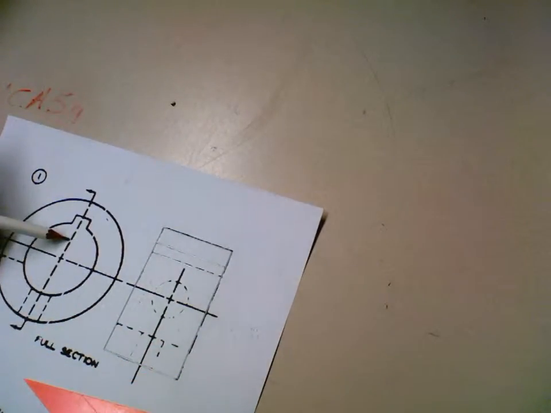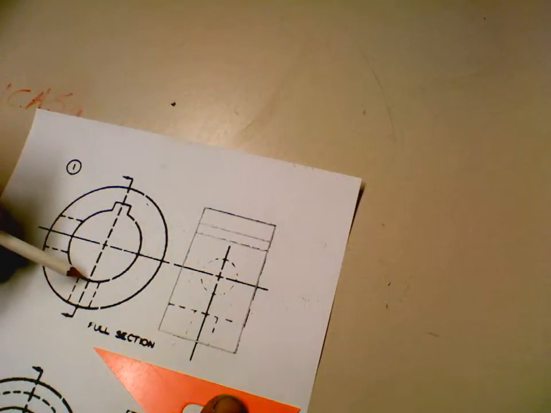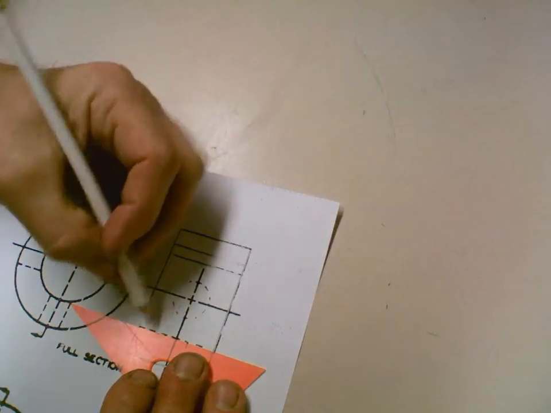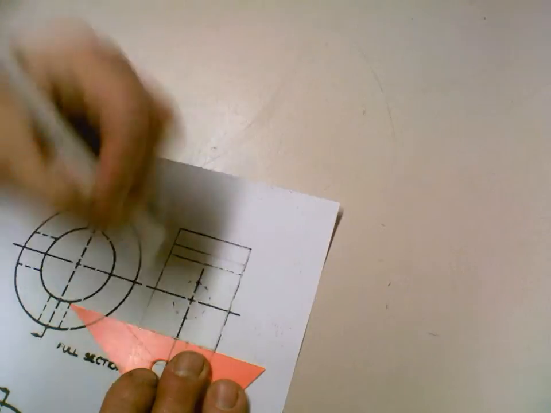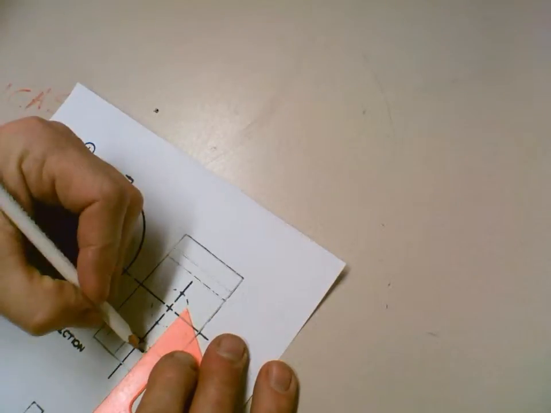Here they're cutting through a circle, through a hole, so that's cutting air. All right, nothing's being cut here. Nothing, nothing, nothing. Then when you get right to here, you're cutting right through that hole. So you have to represent that here. So this is darkened in, and then here's the edge of the hole, like that.